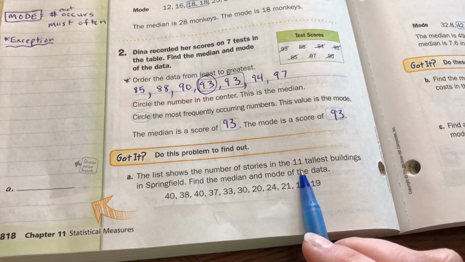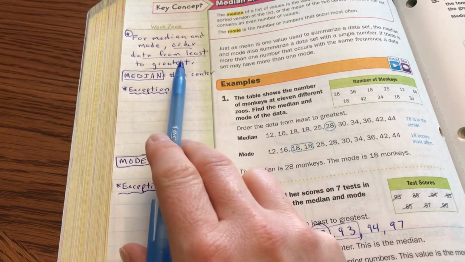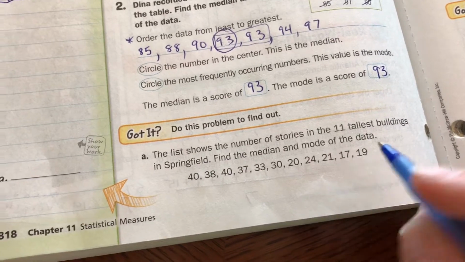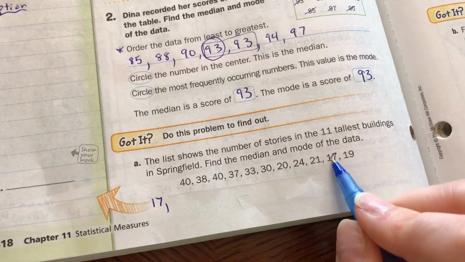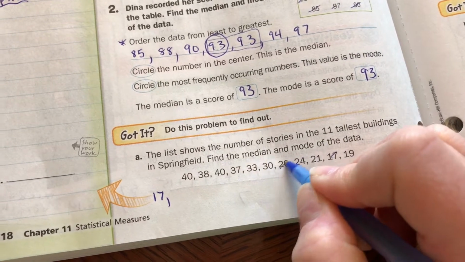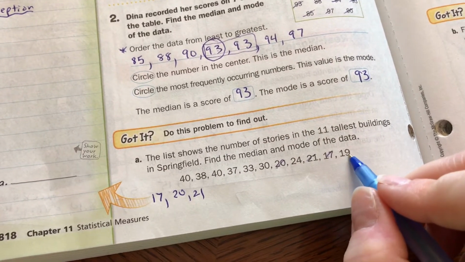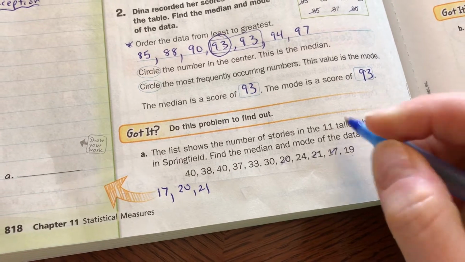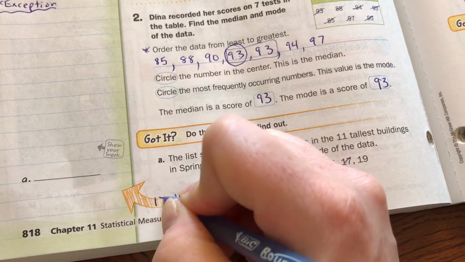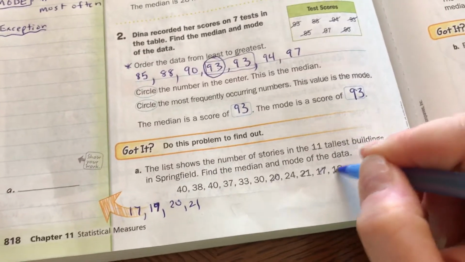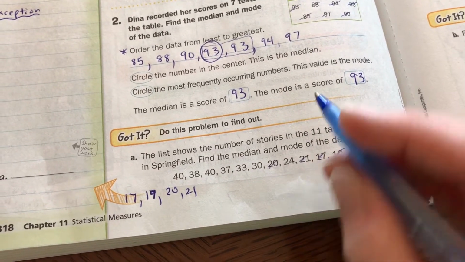The list shows the number of stories in the 11 tallest buildings in Springfield. Find the median and mode. So we need to order the data from least to greatest. Oh, and there's so much. Okay, start with 17. Any more before 20? No, we got to go into the 20s. So 20 and 21. And, oh, look at that. I hate it when that happens. There's a 19. Okay, I'll make this a 19 and this is 17. Trust me, that's going to happen to you, and it stinks. Okay, so 17, 19, 20, 21.